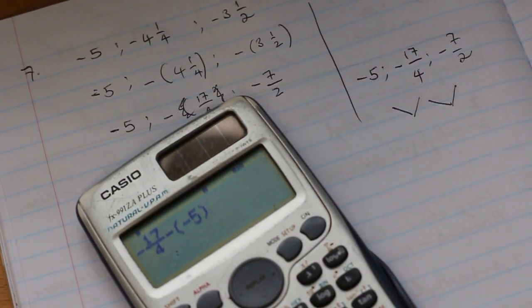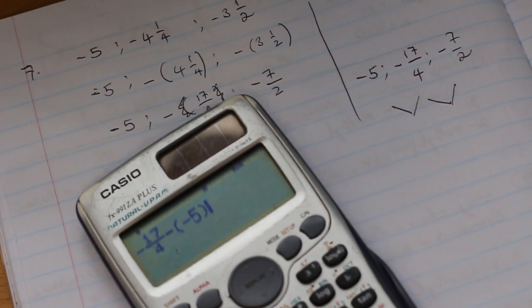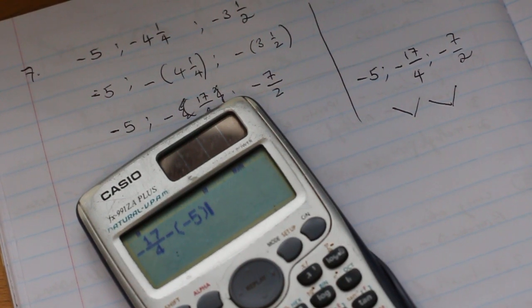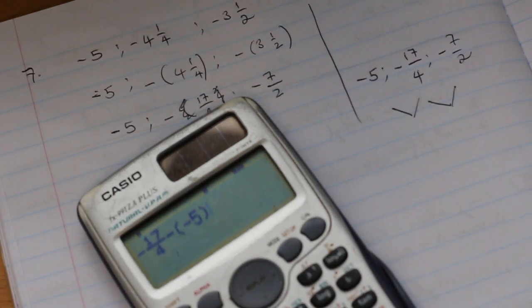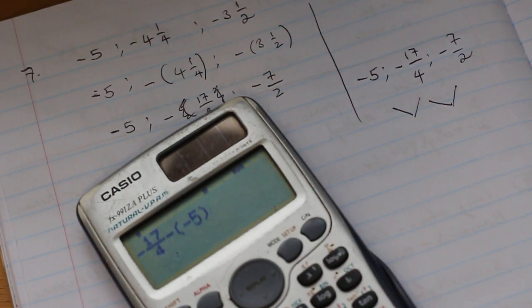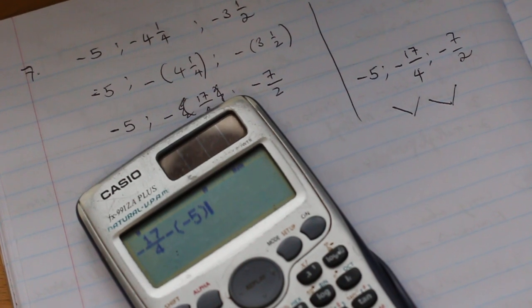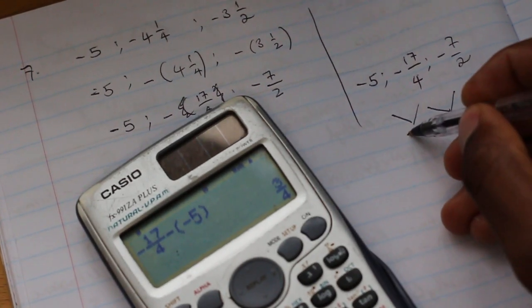So when you're subtracting it, make sure that it is still minus 5, because some people go ahead and say minus 17 over 4 minus 5, and you'll be like, why are you subtracting 5? Because the number is minus 5. So the answer is 3 over 4.